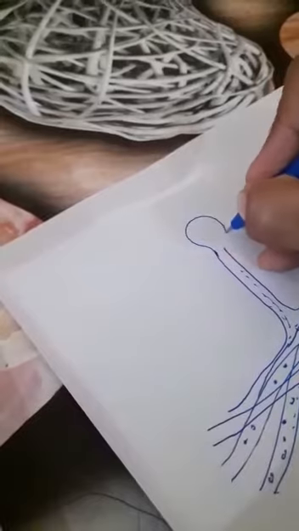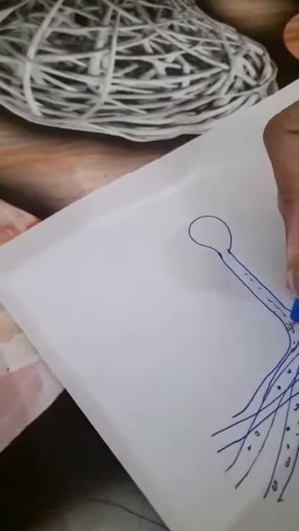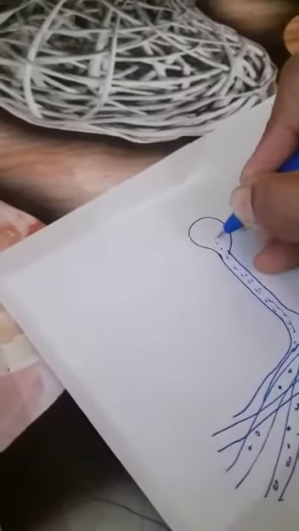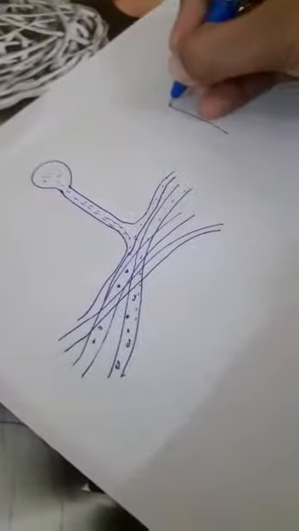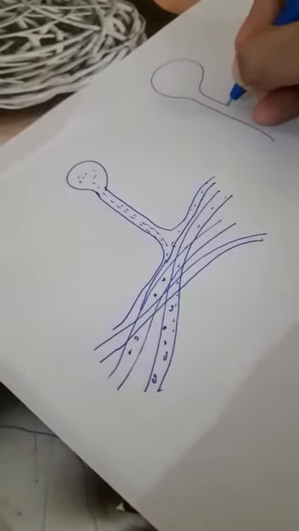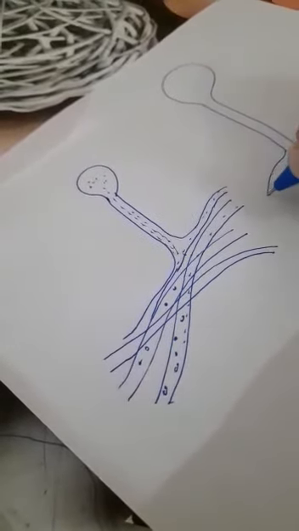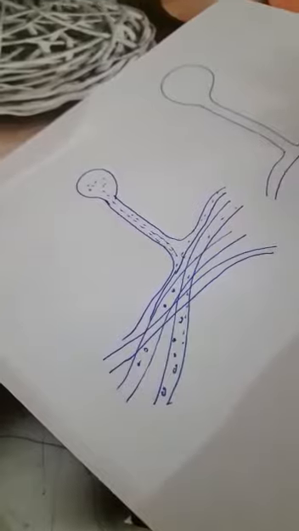So the tip will start to swell like this. How is it swelling? Because a lot of cytoplasm and nuclei are moving there. That is why it is swelling. Then it continues to swell and become bigger, and this is now known as sporangium or sporangia. Okay, so now it is known as sporangia.